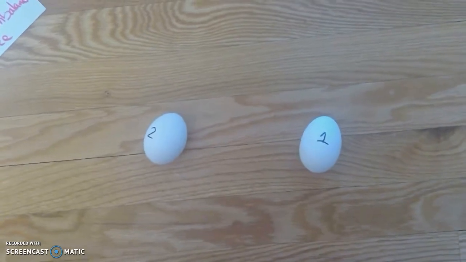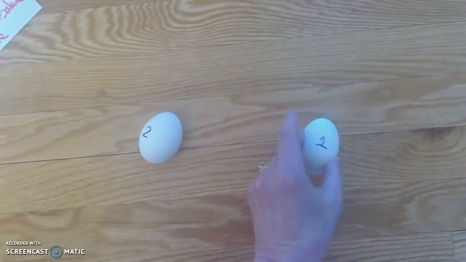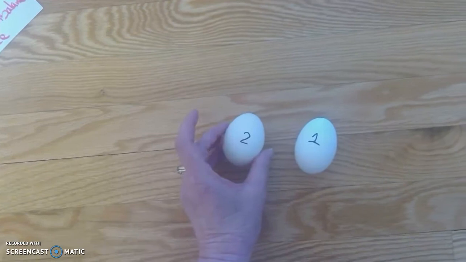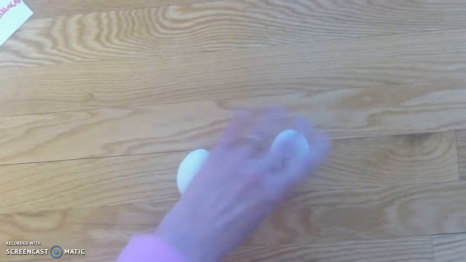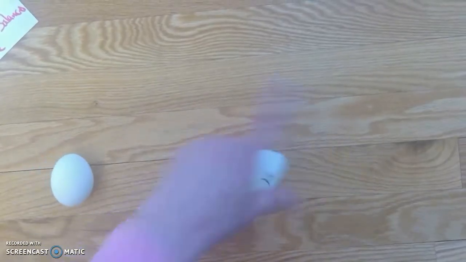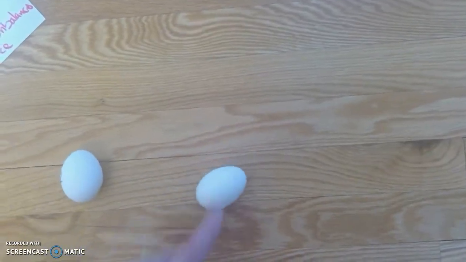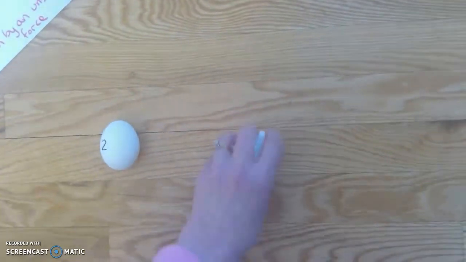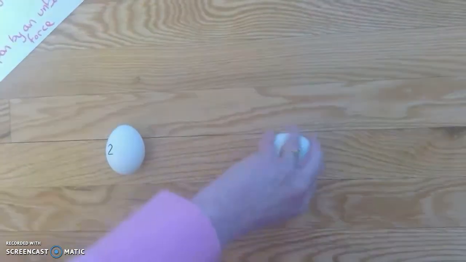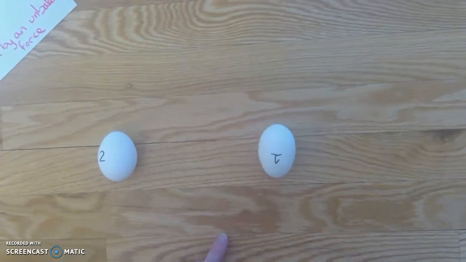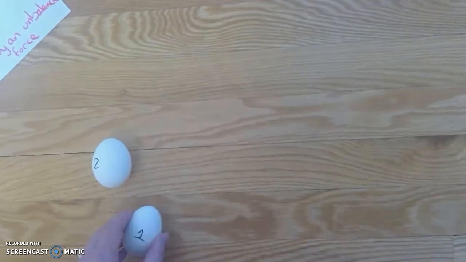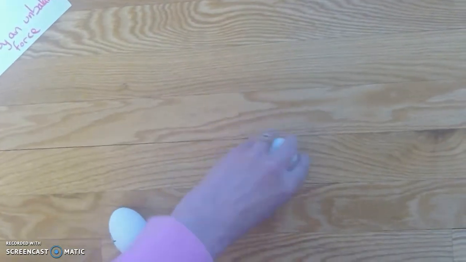Okay, on the floor I have two eggs, egg 1 and egg 2, and I want you to watch what happens when I spin and stop them. Here goes the first egg. Well, that's weird, it didn't stop. Let's try that again. Spin it really hard, and it just keeps going. All right, let's try egg 2.